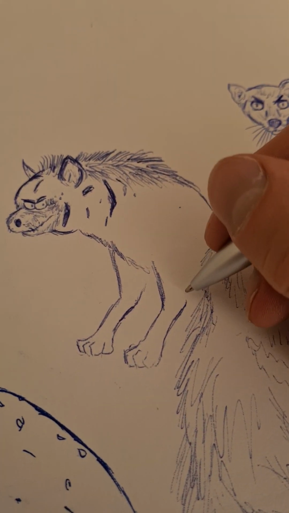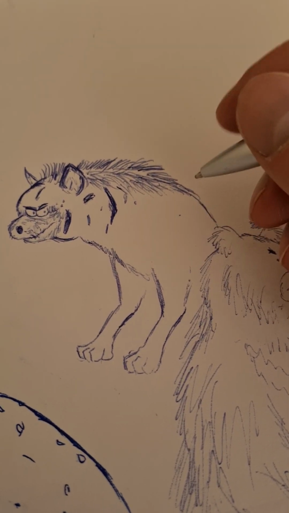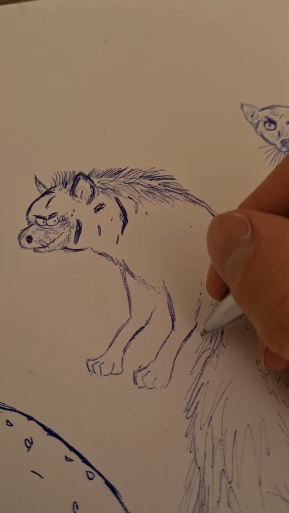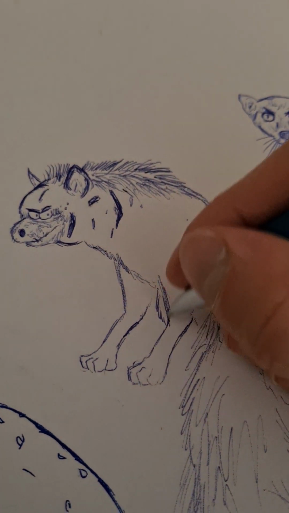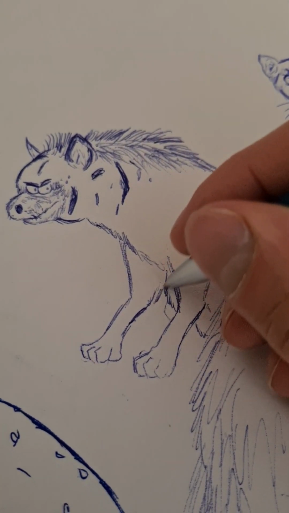After all, they're bone cracking animals, though the spotted hyena is better at it than the striped, at least generally speaking. Okay, let's not forget to give it a bit of a pot belly, as you can see here.